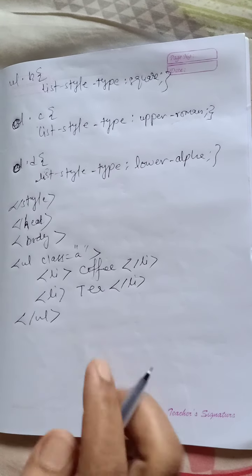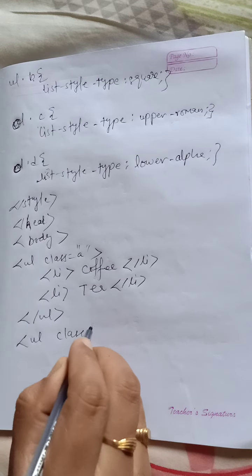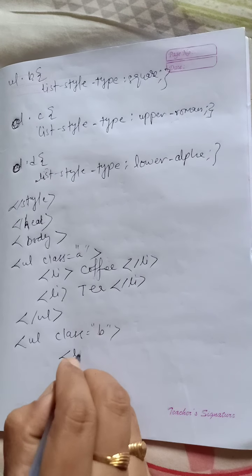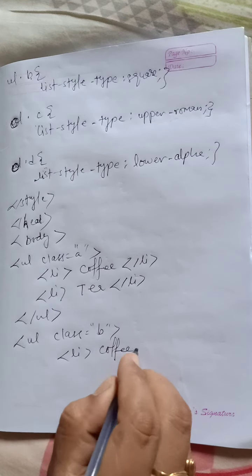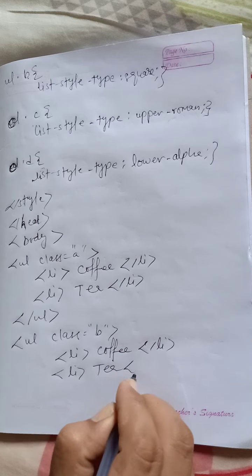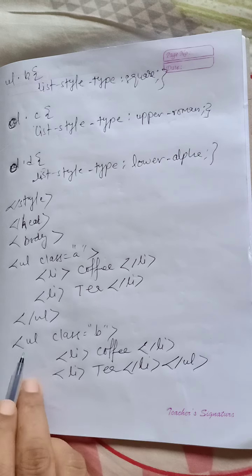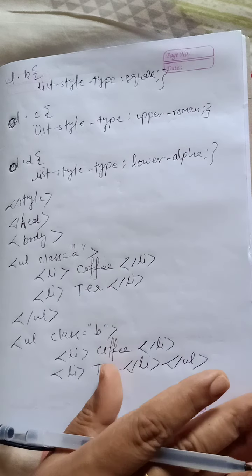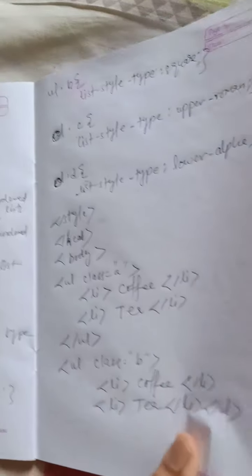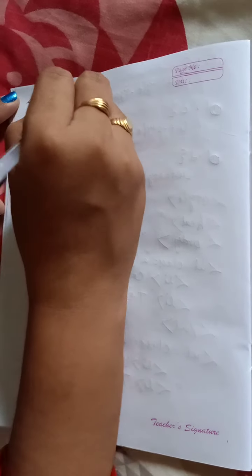The same two contents we will take and apply class B, writing coffee and then tea, ending this unordered list. Now moving to the ordered list. For the ordered list we use OL. Here also we will use OL, and the classes which we mentioned were C and D.